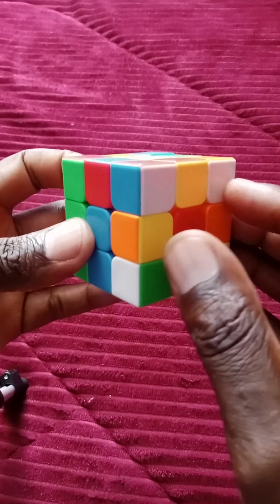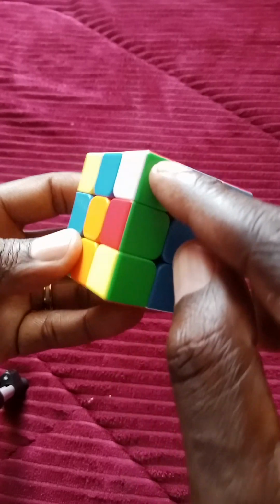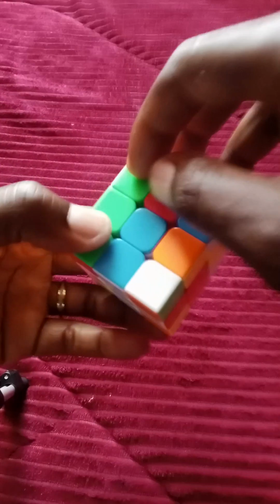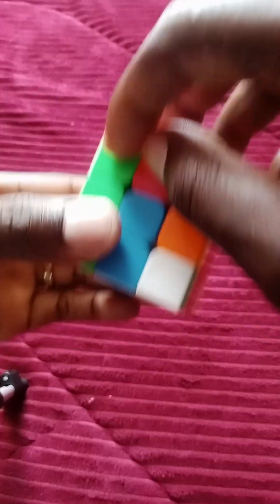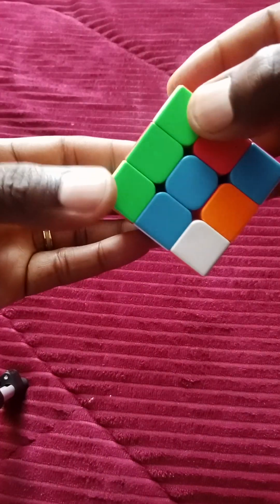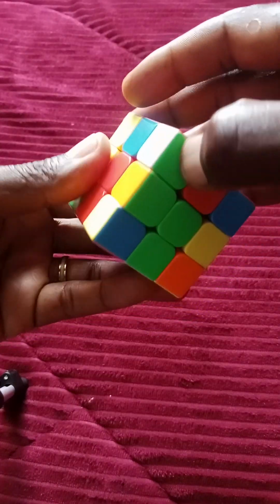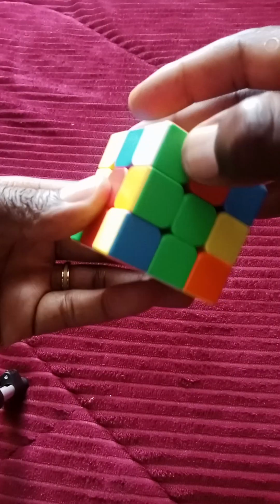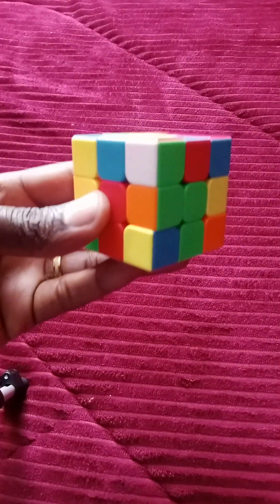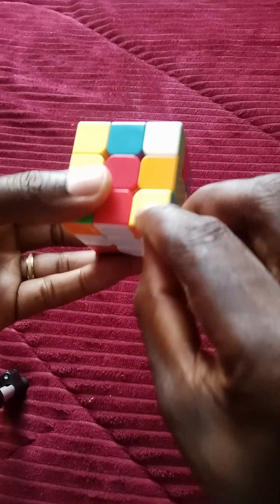Red, white, and green. Here it is. We have red, white, and green. So we will bring it right above where it should be, and turn it to where it is supposed to be. Red, white, and green. So this corner piece should be right at the bottom here.